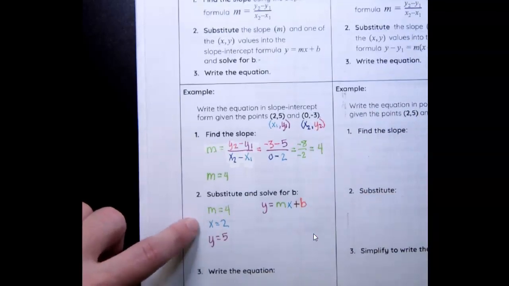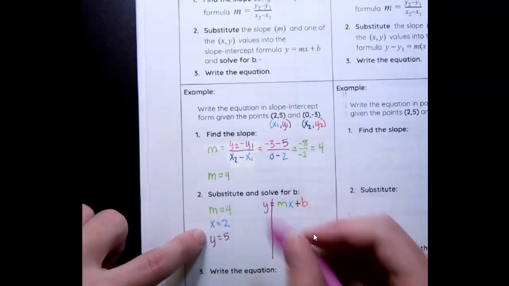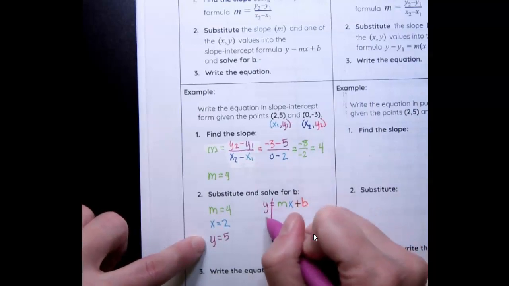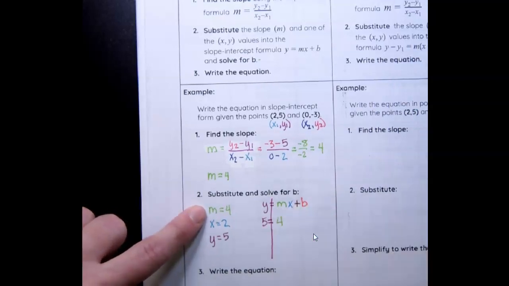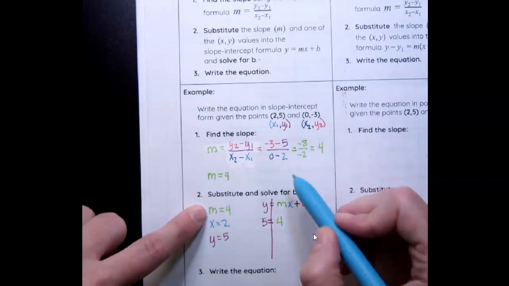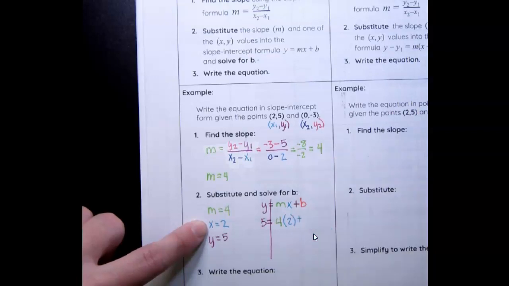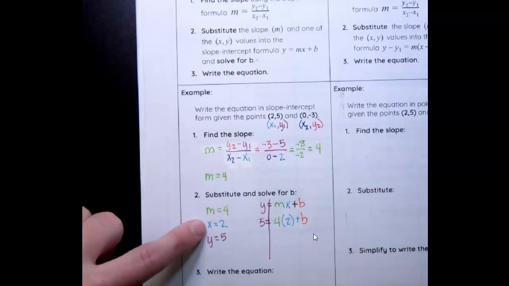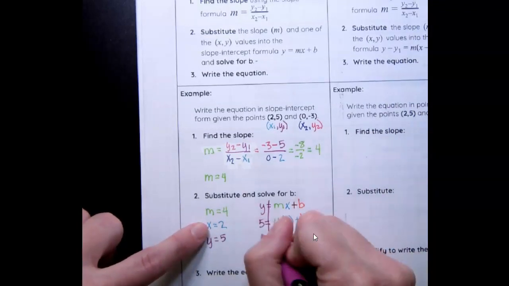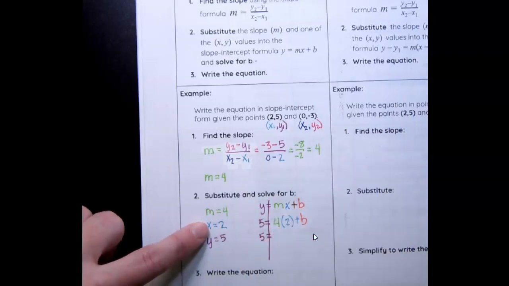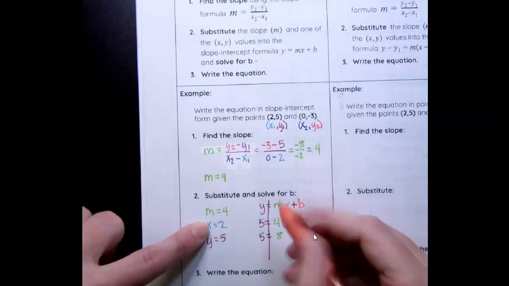Okay. So let's substitute this. So if you need to draw the line to help you stay organized, go ahead and do that, but it's not required. So now you know that y is 5. We have equals m, which is 4, x, which is 2, and we're going to put that in parentheses, plus the b value. We don't know what the b value is. That is what we are solving for. So let's go ahead and do that. So we're going to bring that 5 down. We can't do anything with that yet. Then we have 4 times 2. That gives us 8. And then plus b.